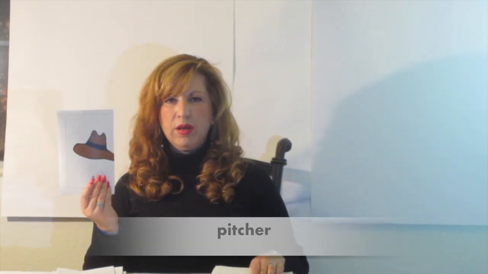Number 11. Hat, hat, or pitcher, pitcher. Which word has the CH digraph? If you picked pitcher, you are correct. Pitcher has the CH digraph in the middle of the word, pitcher.